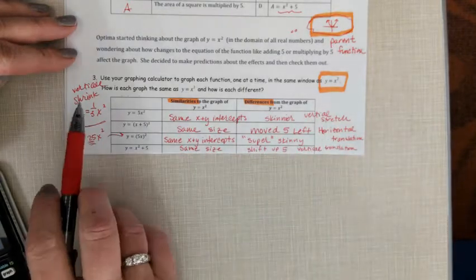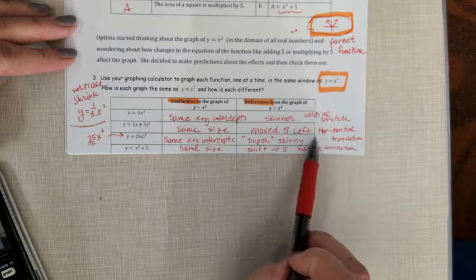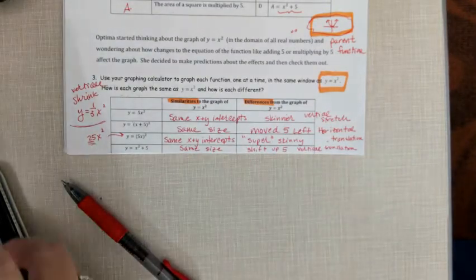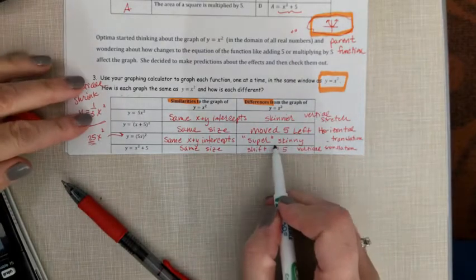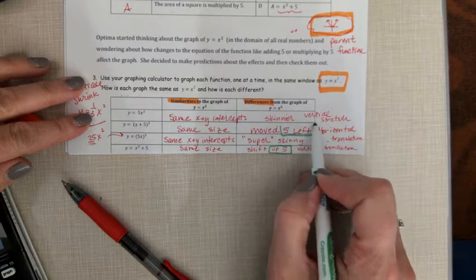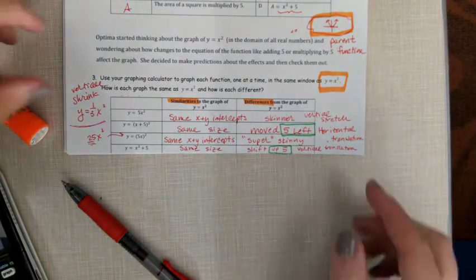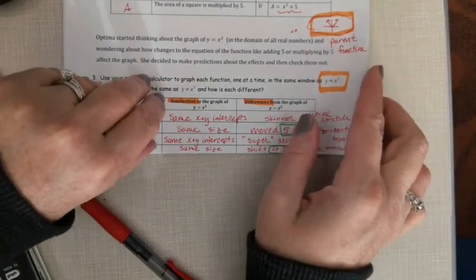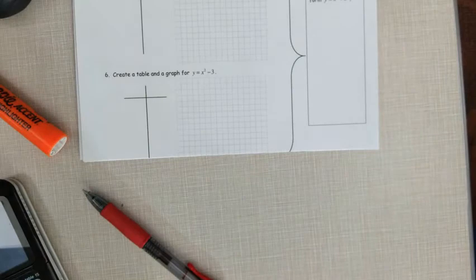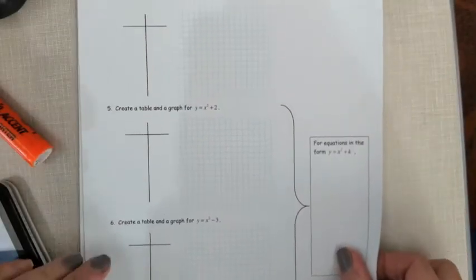So you've got vertical shrink, vertical stretch, horizontal translation. Typically you have to say the direction. So that's why I said 5 left and up 5. So this is always important when you're defining the characteristics of the translation. Again, if you have to pause the video, please do so. All right, here's some pretty graphs.